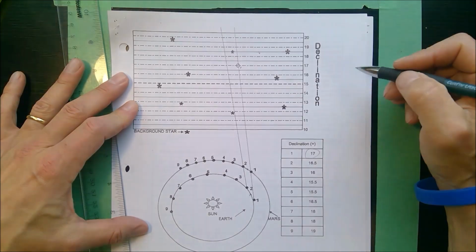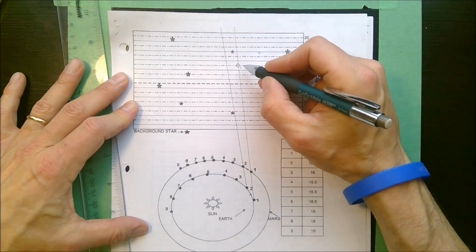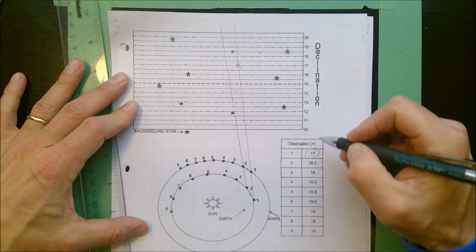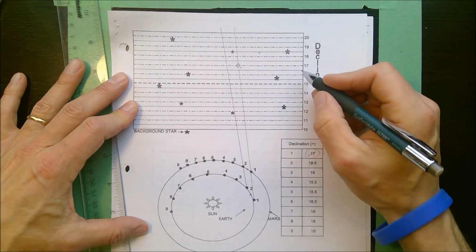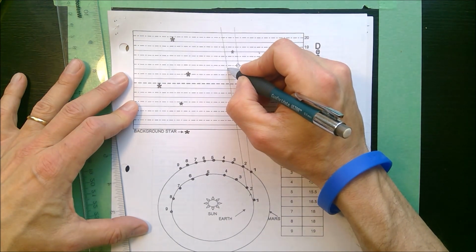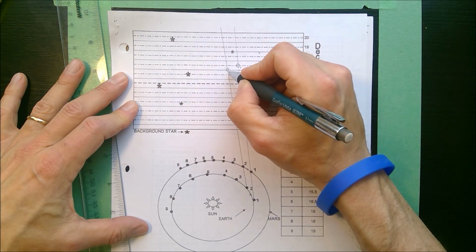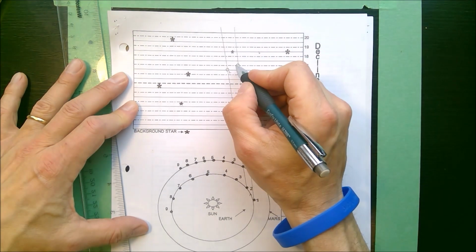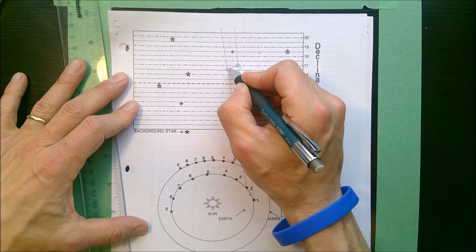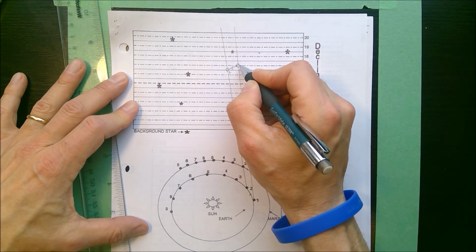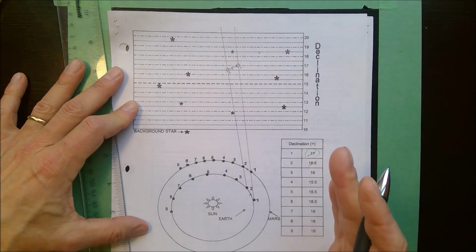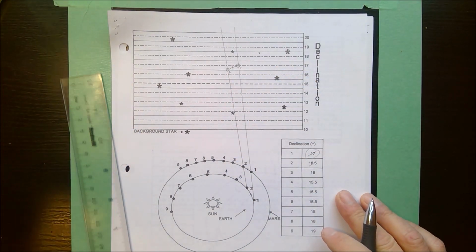The other stars do not appear to move, but Mars has gone from position 1. Our declination is 16.5, so now Mars drops down to position 2. So I'm going to draw an arrow, and you'll see that Mars appears to be moving westward.